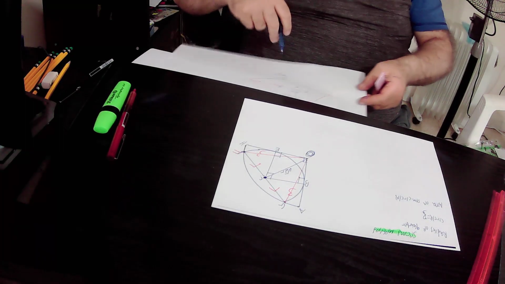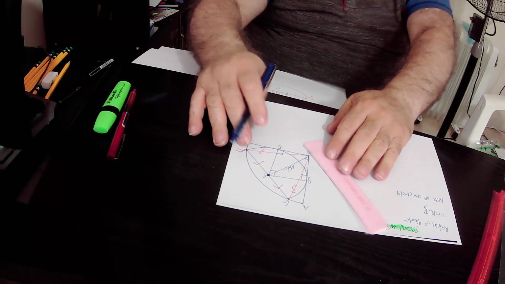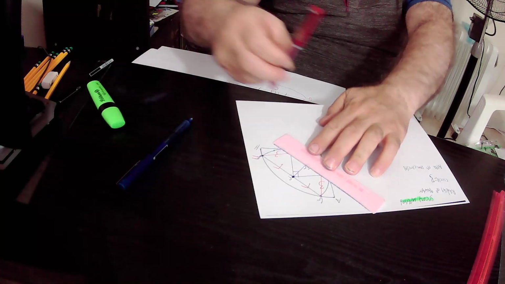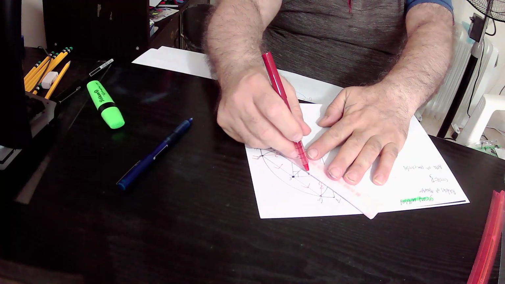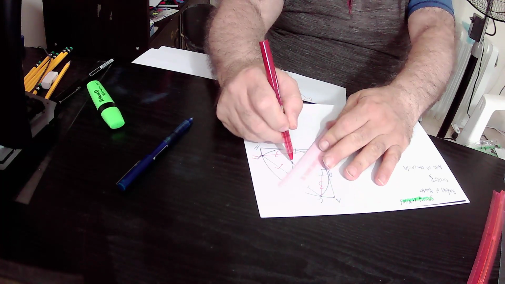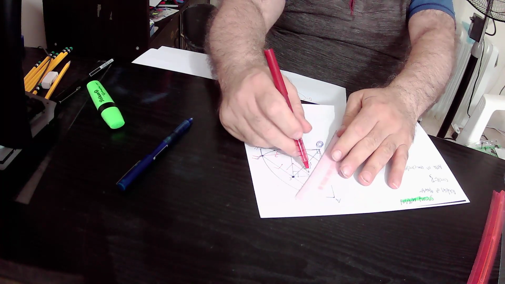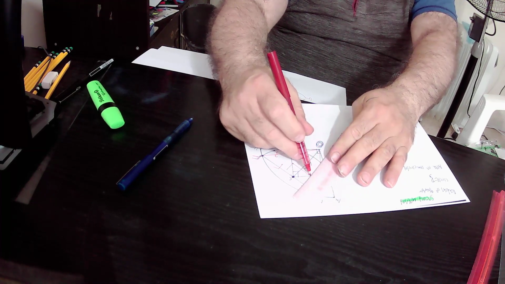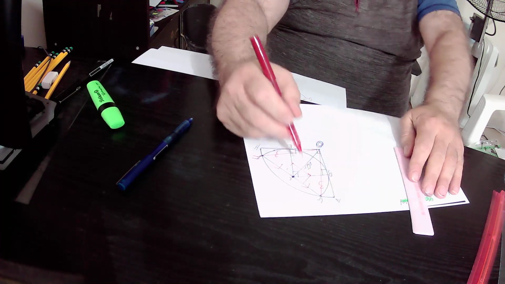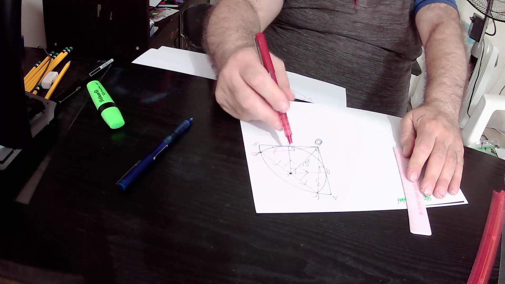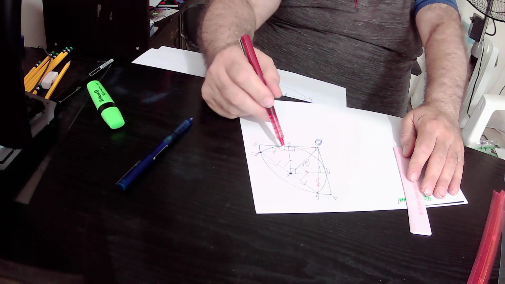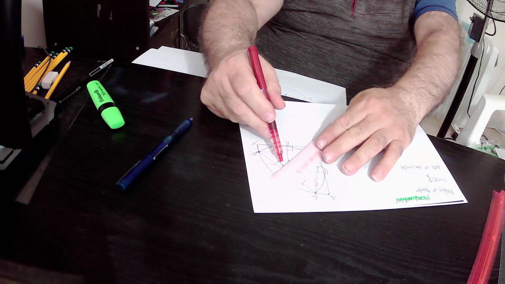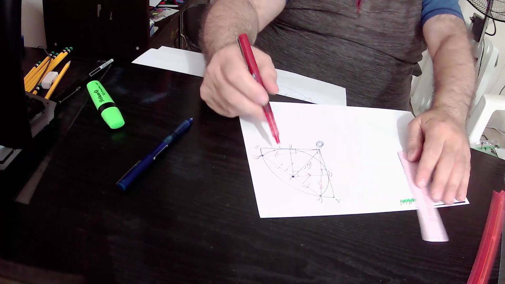So here, according to rule number 4, this angle equals 90 degrees, and this angle will also equal 90 degrees because of the fact that the median OC to the base GF is perpendicular to the base GF.